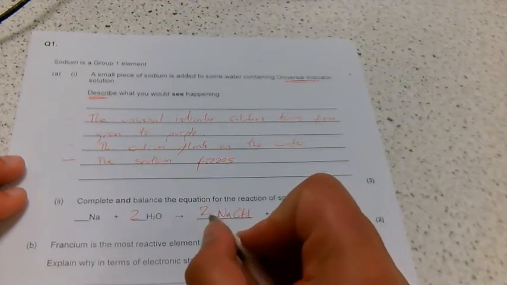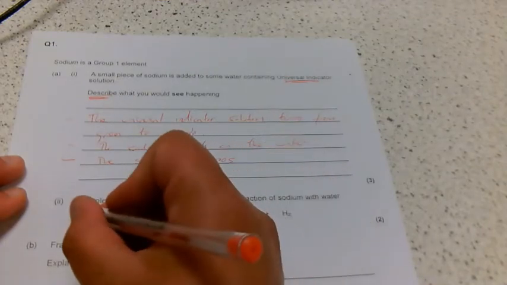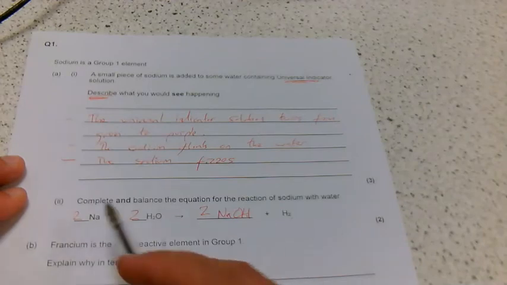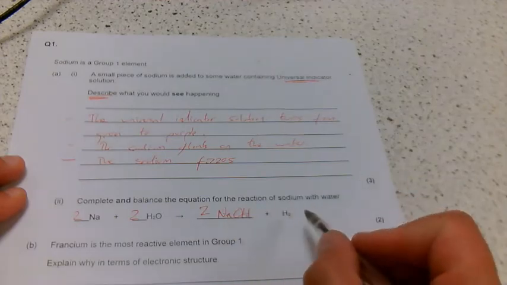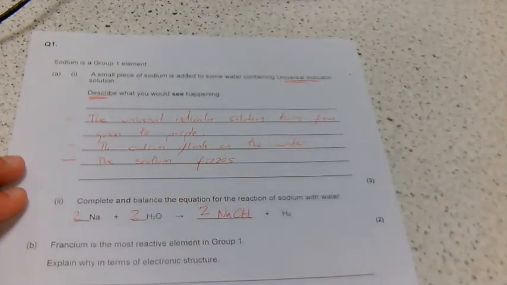2 sodium on this side, but only 1 over here. So logically, I need a 2 there. So you end up having a 2, a 2, a 2, and nothing in front of the hydrogen gas. So 1 mark if you put in NaOH. A 2nd mark if you then successfully balance it. In this case, it is all the 2s. Obviously, any other element in group 1 would balance just the same.